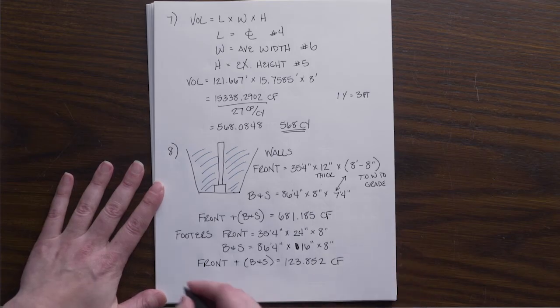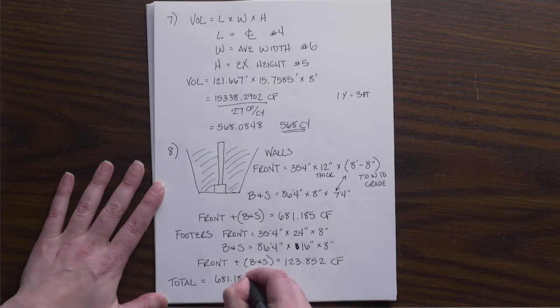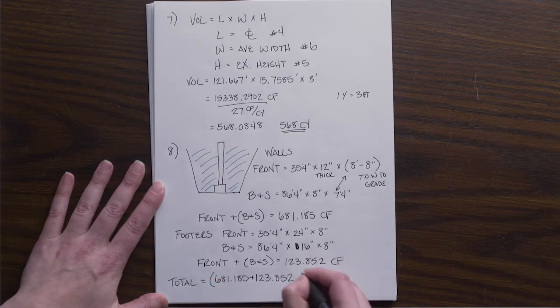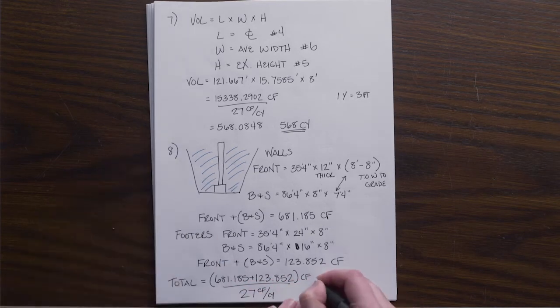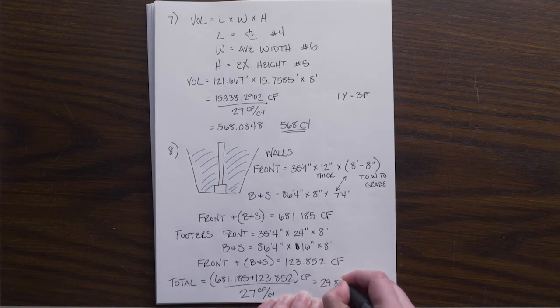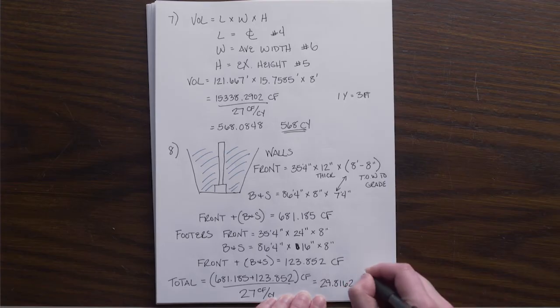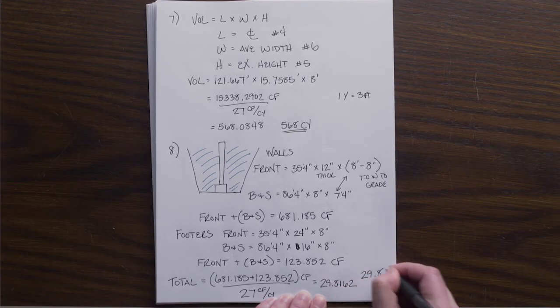So our total is our wall 681.185 plus our 123.852 cubic feet. So divide that by 27 cubic feet per cubic yard, and we get 29.8162, and I just rounded to 29.8 cubic yards.